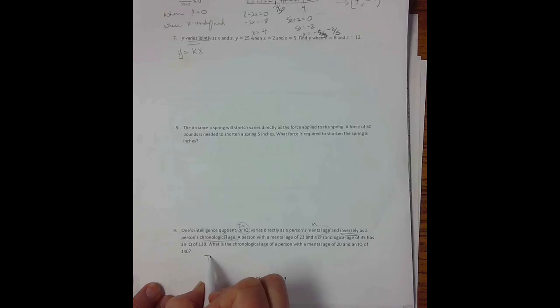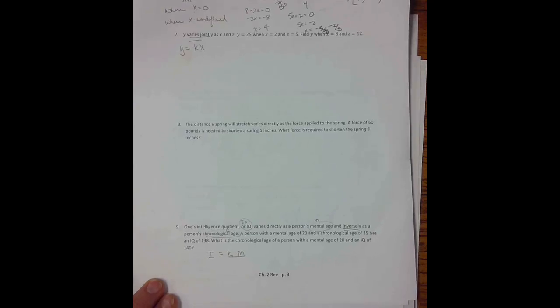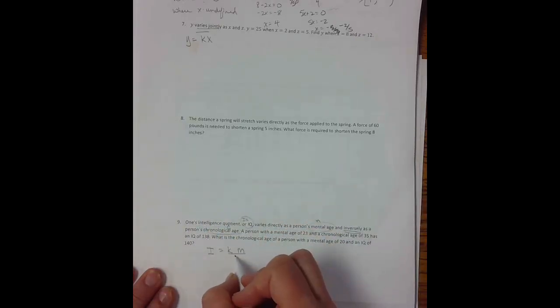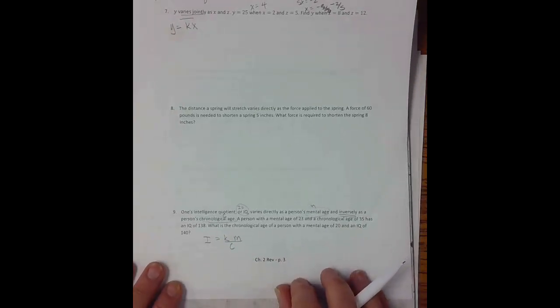So I start off with I is going to vary directly with a person's mental age, so I know I'm going to have a K. Mental age is going to be on what part, the top or the bottom? Top. And inversely with the chronological age, since it's inversely, it'll be on the bottom. And then I'm going to put my value behind K. Do you want to finish this one, or do you want to try it on your own?